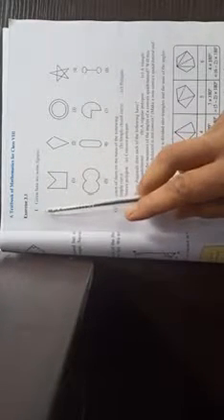Now moving on to exercise. The first question says, given here are some figures.